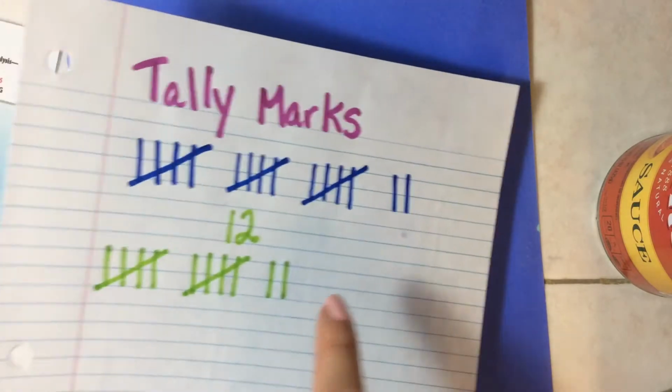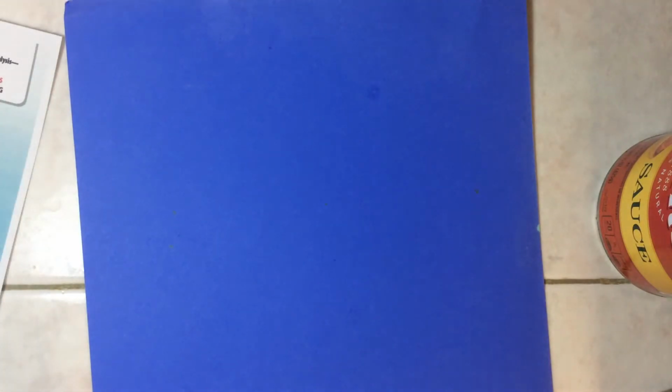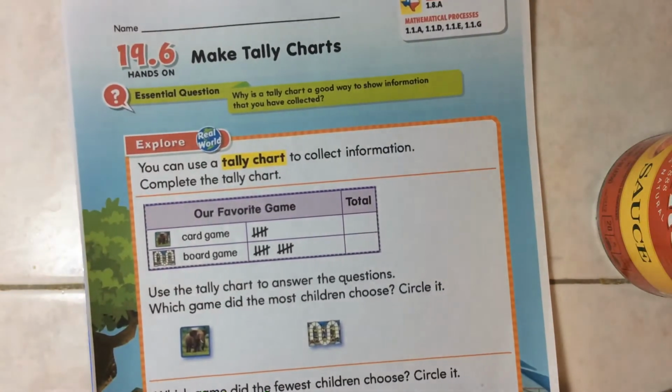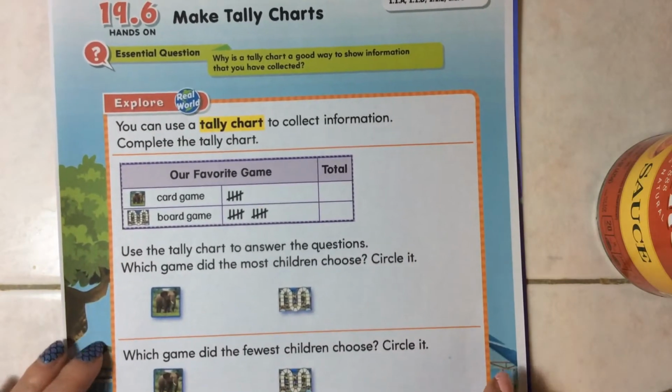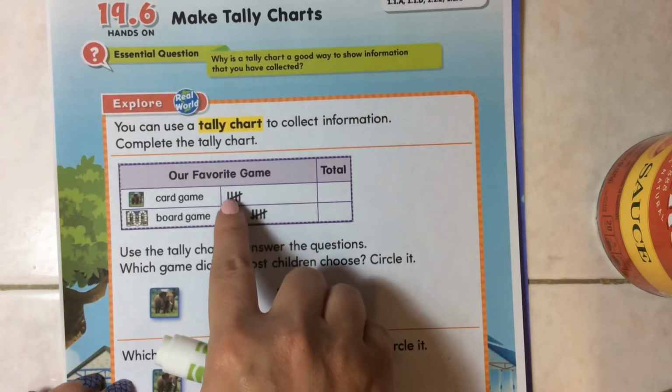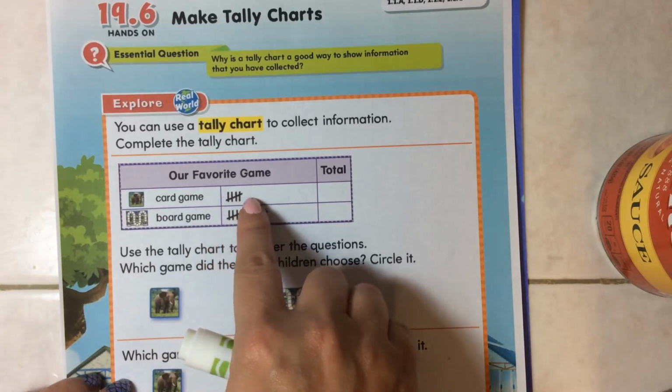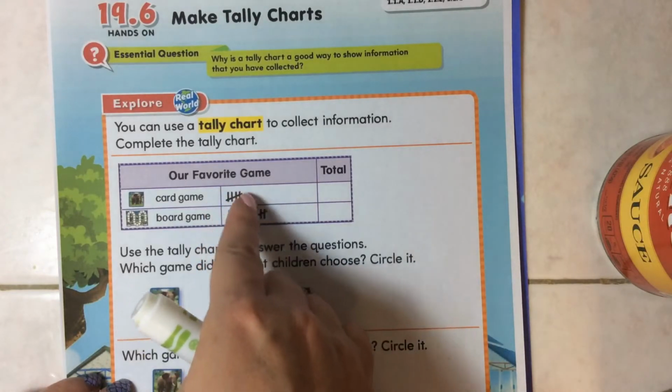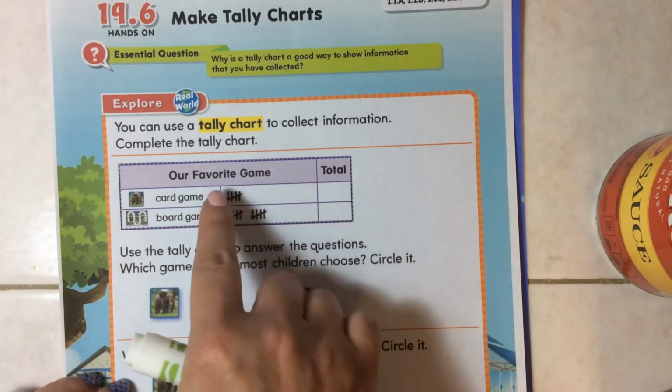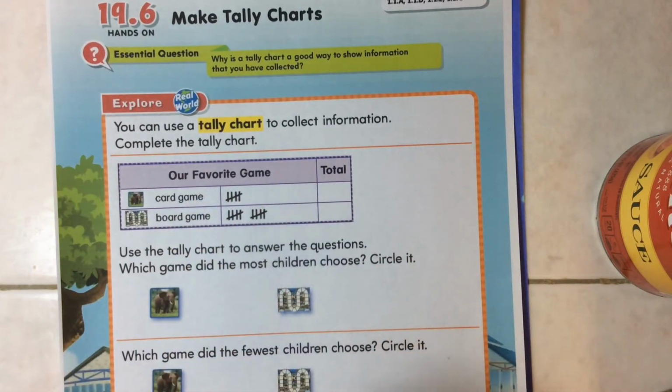We can use these marks to make charts. If I was counting something, I could put all the numbers here, 1, 2, 3, 4, 5, or we could use a different graph like the ones we've been doing. But a tally chart is another way to show it.